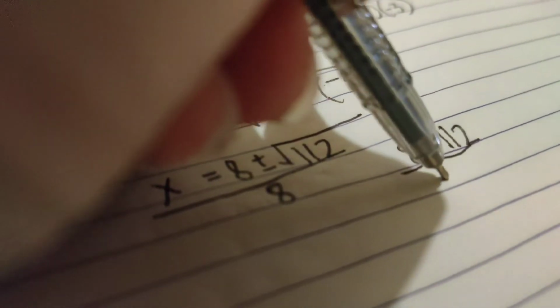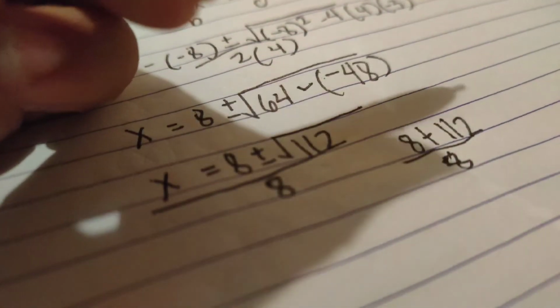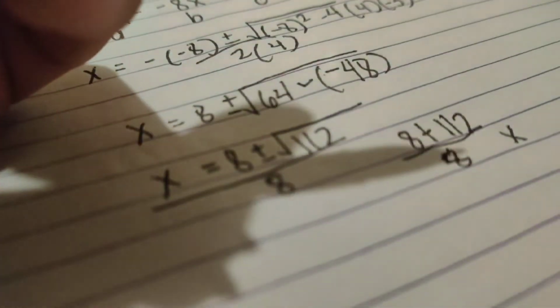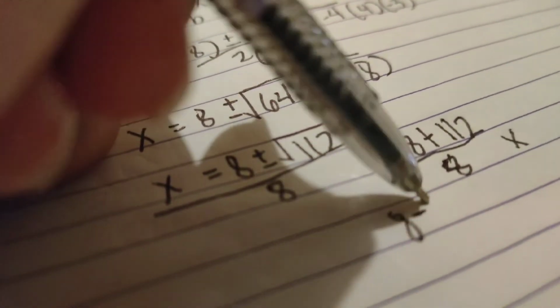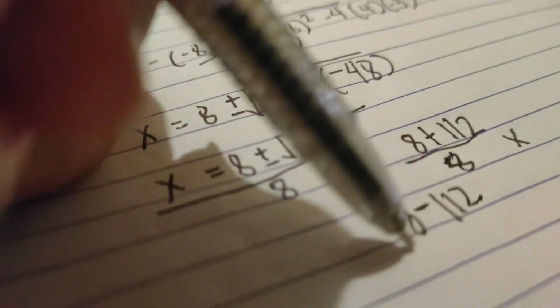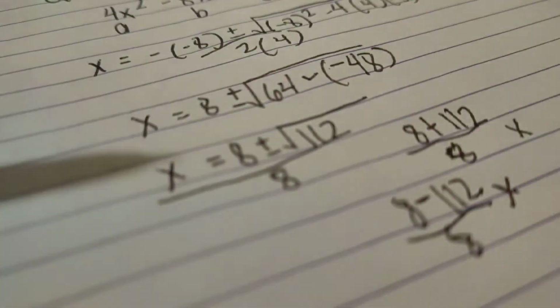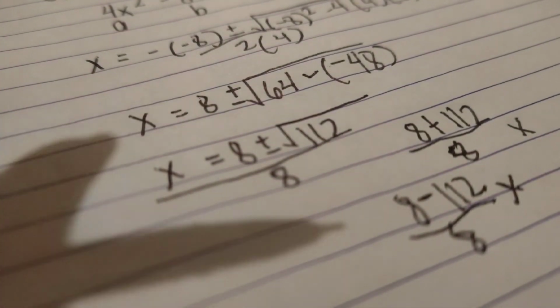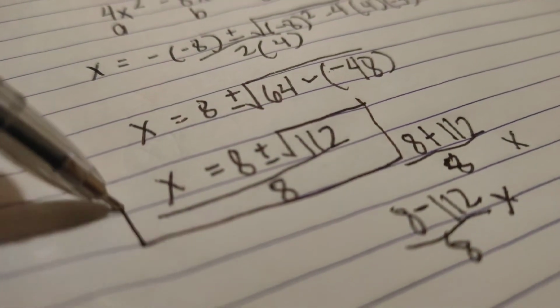Since 112 is not a perfect square, we cannot solve it any further. So this is the part where we stop and leave it as that. Our final answer is x equals 8 plus or minus 112 over 8.